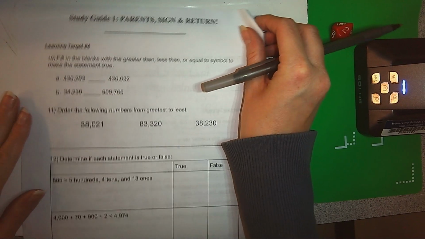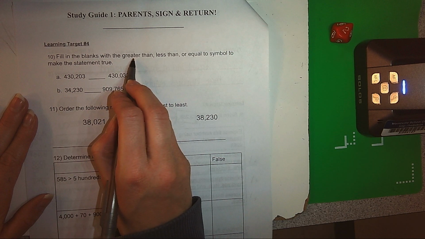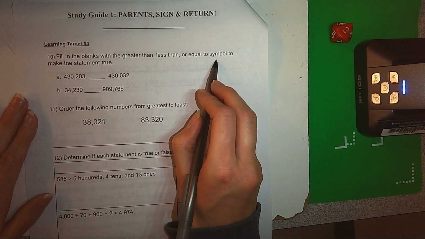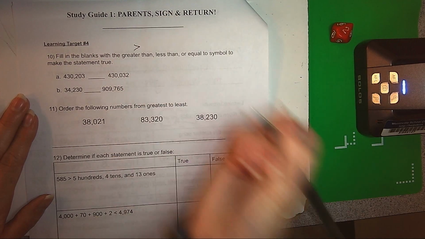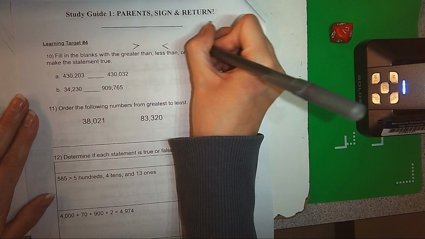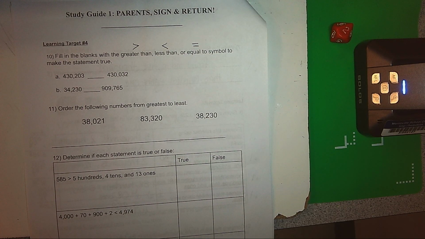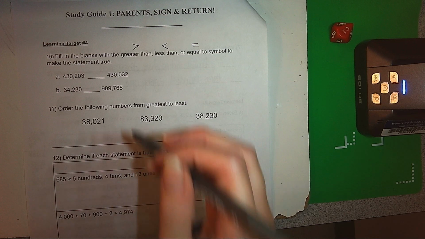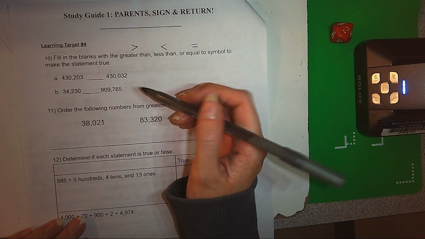For learning target number 4, our first question says, fill in the blanks with the greater than, less than, or equal to symbol to make the statement true. The greater than symbol looks like this. The less than symbol looks like this. And the equal to symbol looks like this. These are symbols we've been using for a couple years now, and you may have several tricks and strategies to help you remember which one is which.